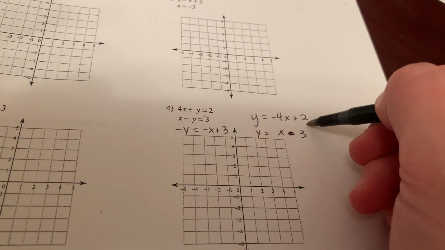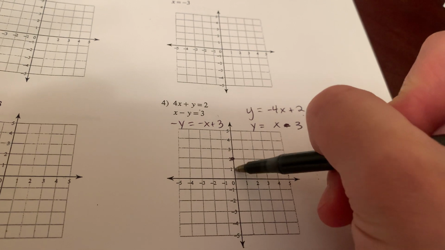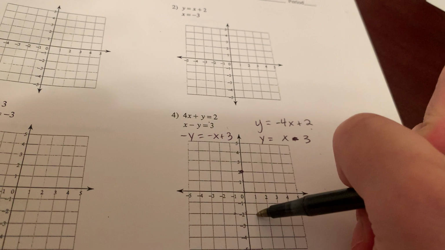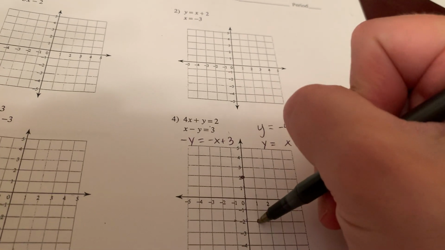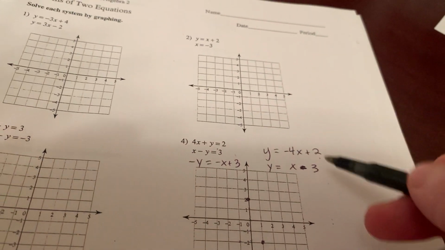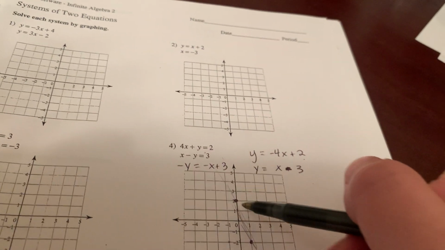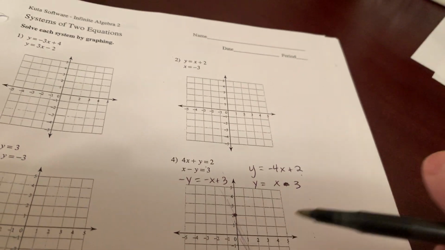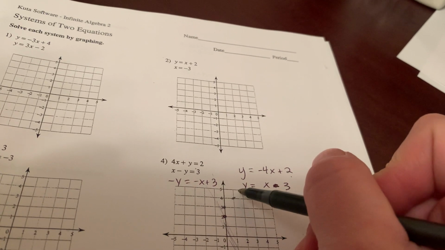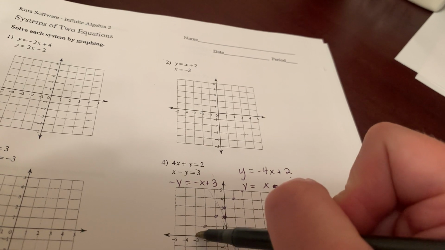So you begin with b and you move with m. You begin with positive 2 and you go down 4, 1, 2, 3, 4 over 1. Oh, we got to go right one because it's got to be negative. Okay, 1, 2, oh, let me go 1, 2, 3. Oh, let's do that. And then, let's see. Do we go down 1, 2, 3, 4 over 1? Yep. And then this one, we begin at 3. And we go up 1 over 1, up 1 over 1, down 1, left 1, down 1, left 1.